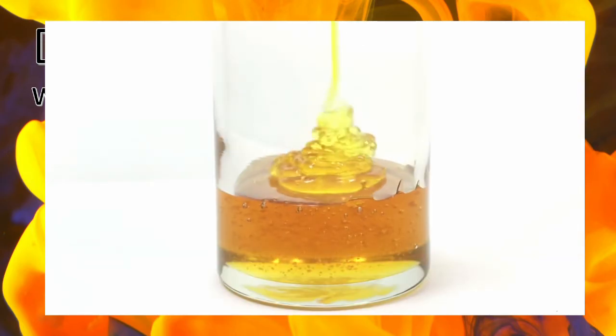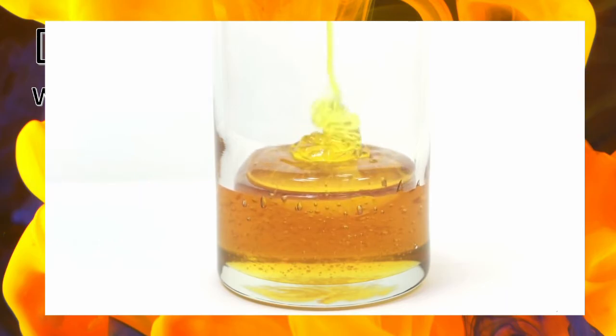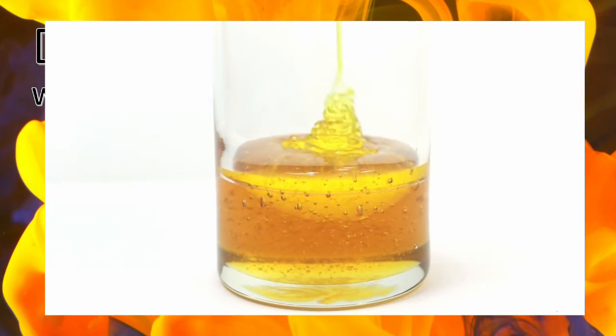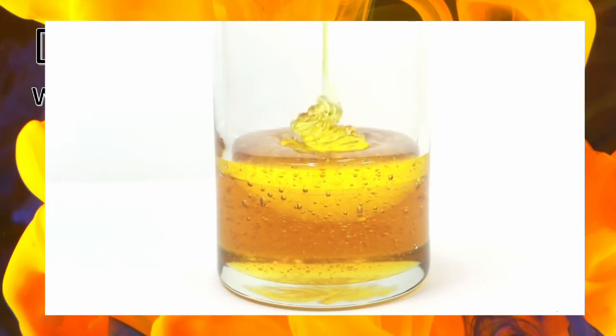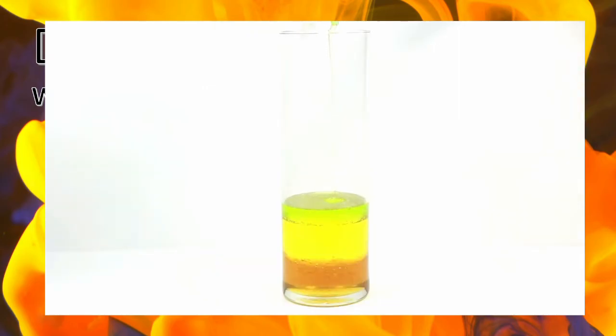Next, begin pouring corn syrup on top of the honey. Corn syrup is usually clear when you purchase it in the store, but mixing it with a little bit of food coloring can give it a bright, vibrant color. Next, we'll be using Dawn dish soap. It's important to avoid hitting the sides of your container when pouring the first few layers.